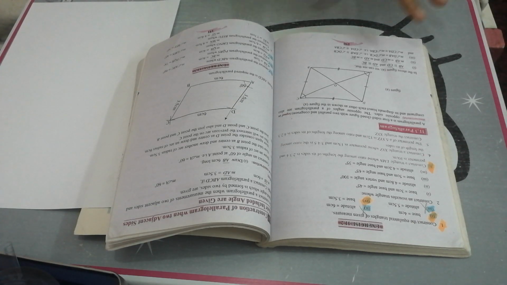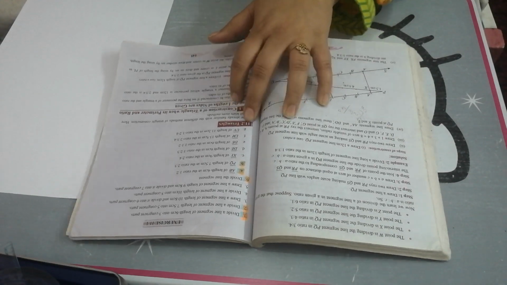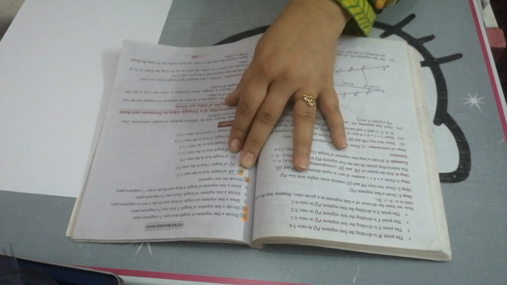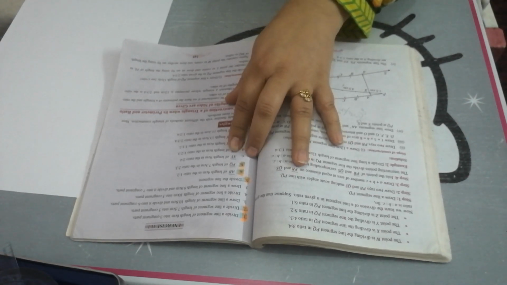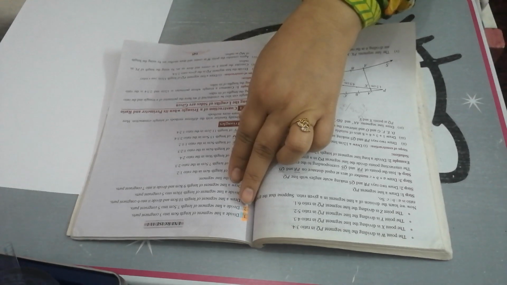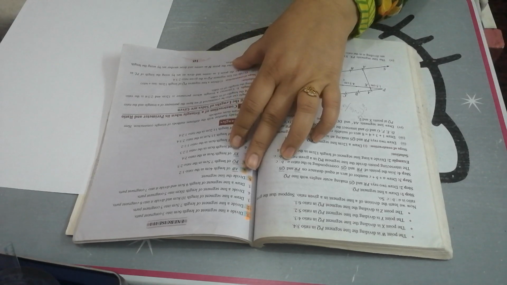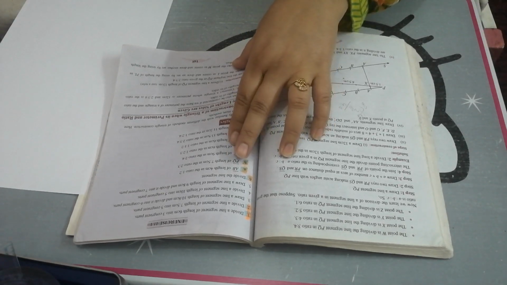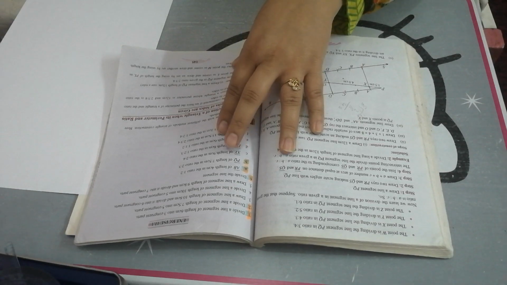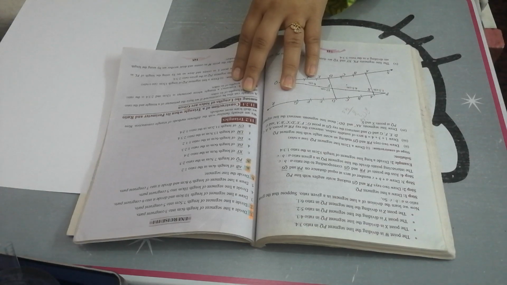Today we will study exercise 11.1, which has three questions: question number 1, question number 2, and question number 6 AB parts. Question number 1 and 2 are almost the same, slightly different. One I'll draw here and the second you will do by yourself. Question number 6 has AB parts. Again the method is the same, only the values are changed.